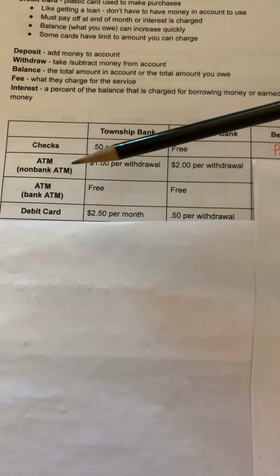So Township Bank, if you use a non-bank ATM, they're going to charge you $1 for every withdrawal. At Peachtree, they're going to charge you $2 with every withdrawal. So the better deal there is what? Yes, Township Bank, because they don't charge you as much.